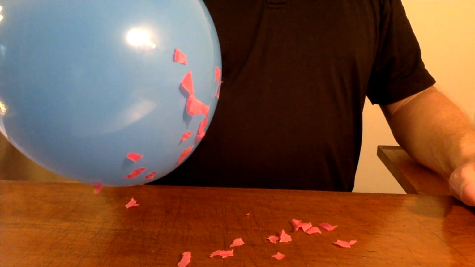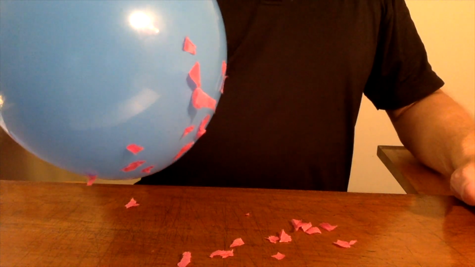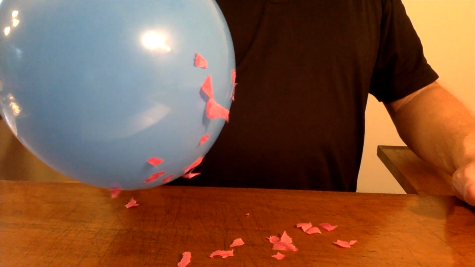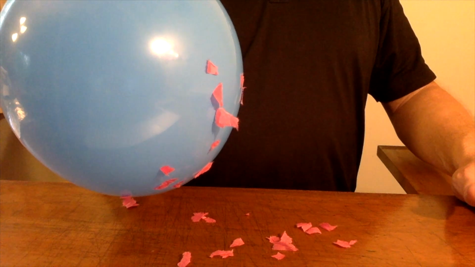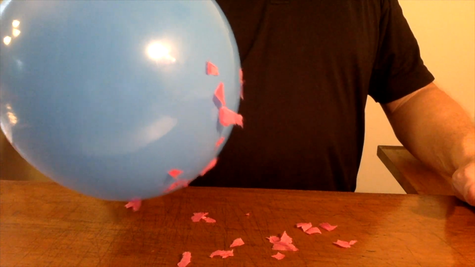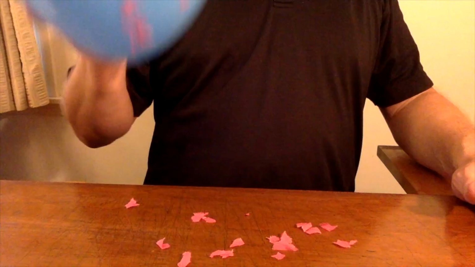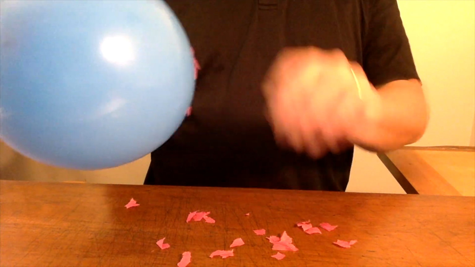Let's suppose the balloon is positive. Then you've lopsided the atoms in the tissue paper so that the negative side of the atoms on the tissue paper is closer to the balloon, causing it to stick. So friction on the balloon and polarization on the pieces of tissue paper.